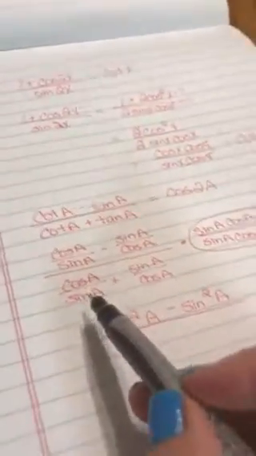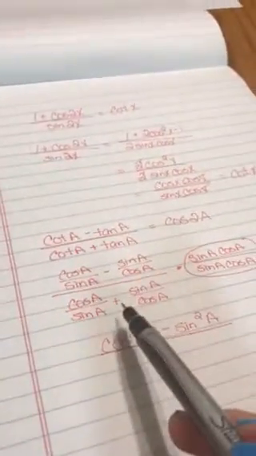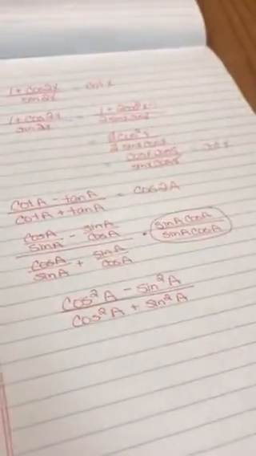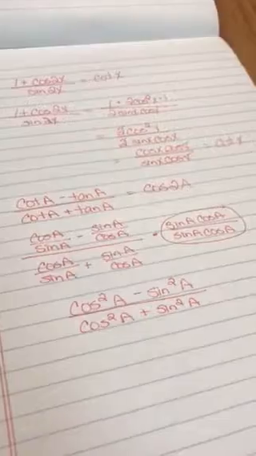Since my denominator was the same two terms, but added instead of subtracted, I'm going to get the same two terms, but added instead of subtracted. And hopefully that looks familiar to us. Cosine squared A plus sine squared A is 1.